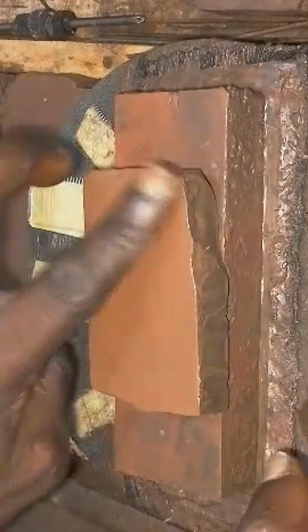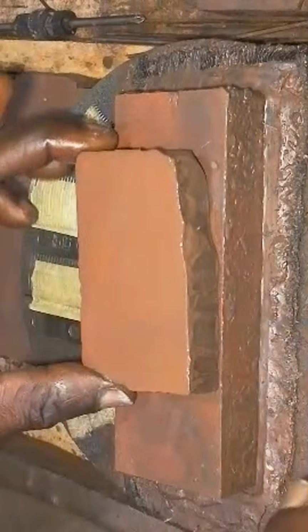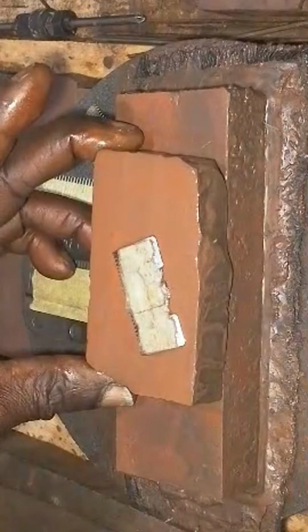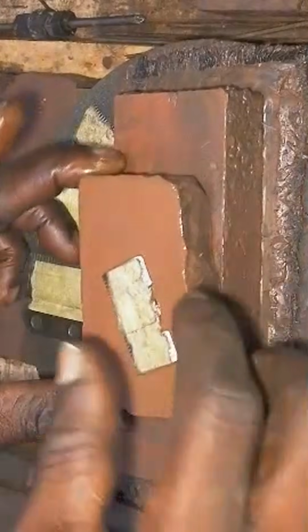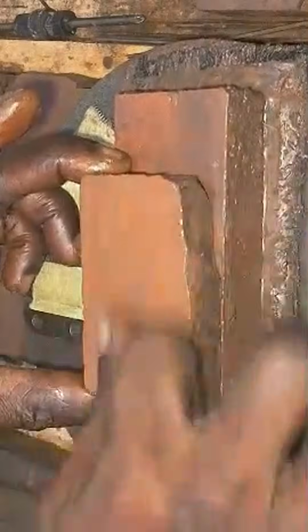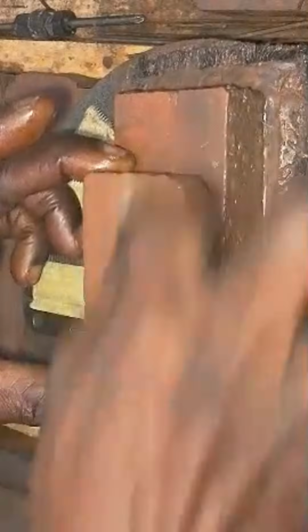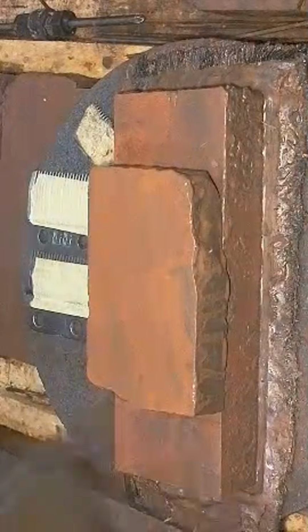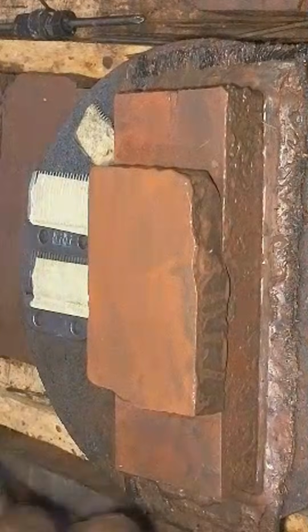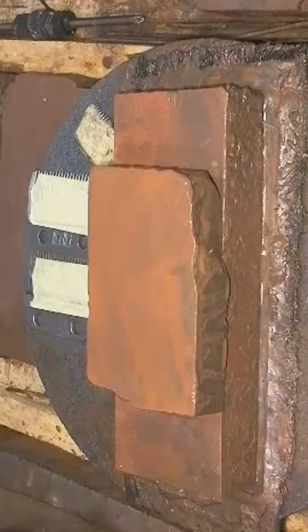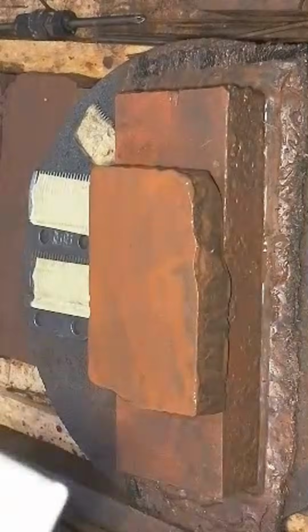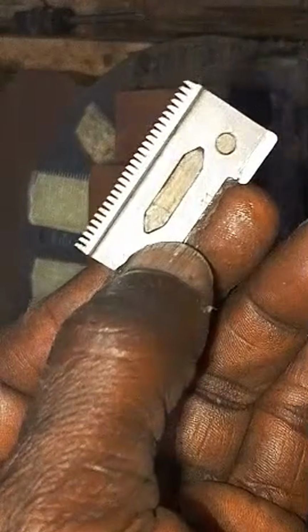You see everything neat. That's the first one I first sharpened.